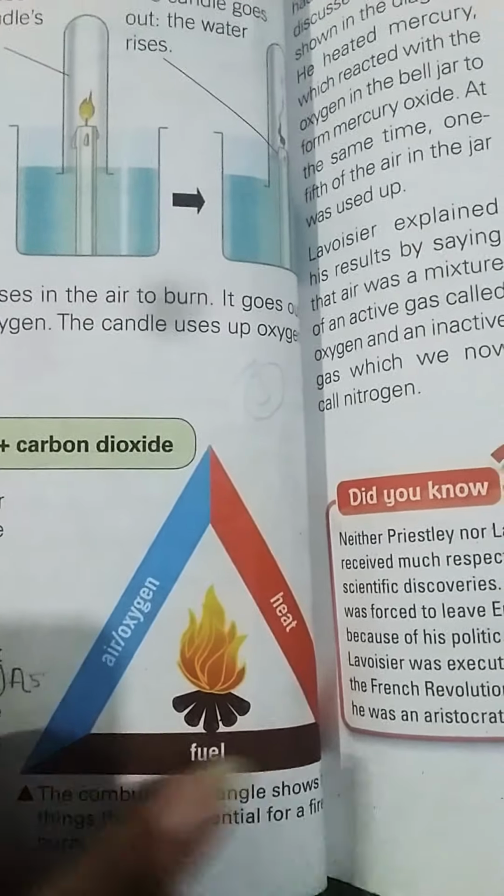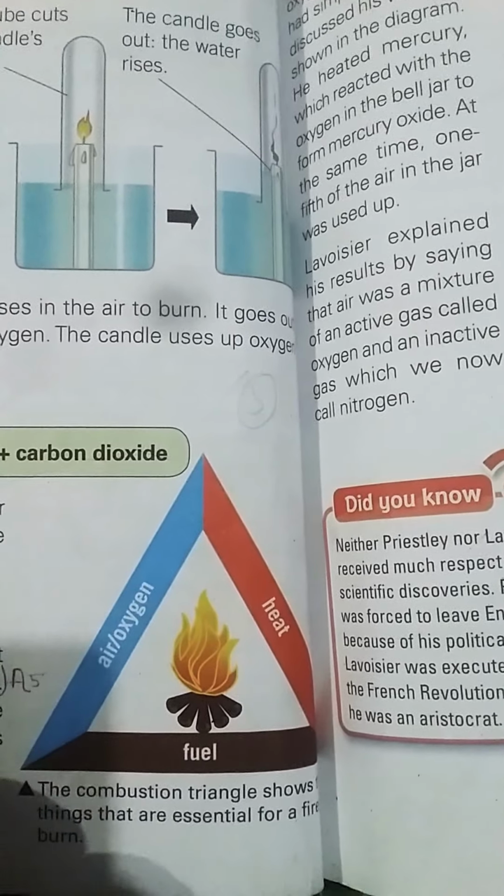So these are the things that we use for burning safely.